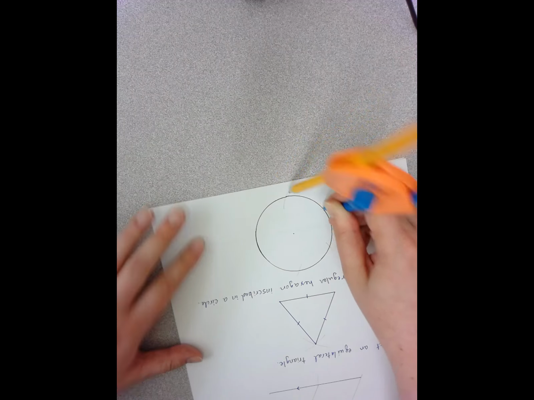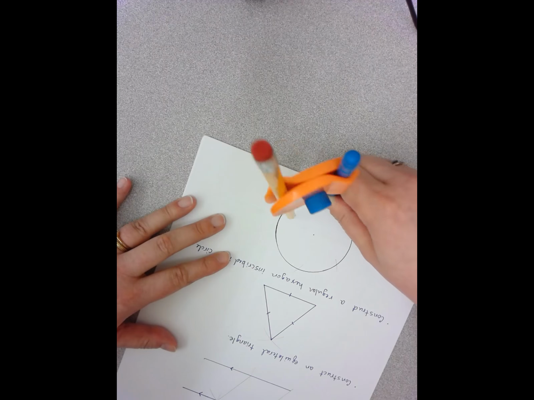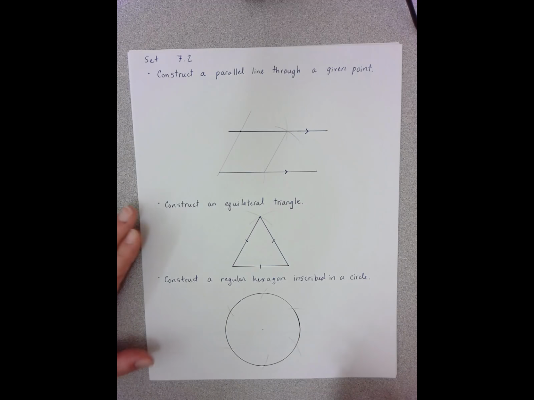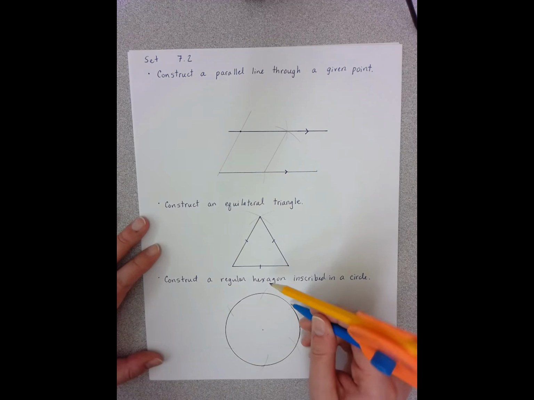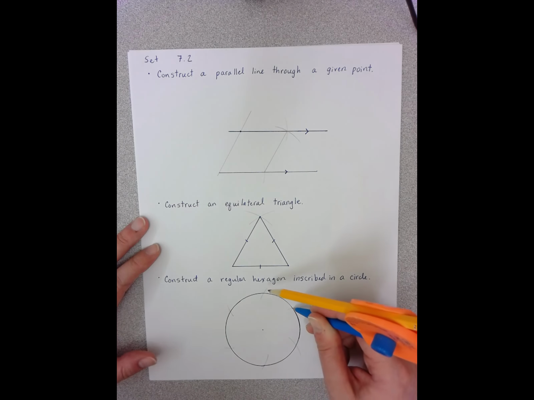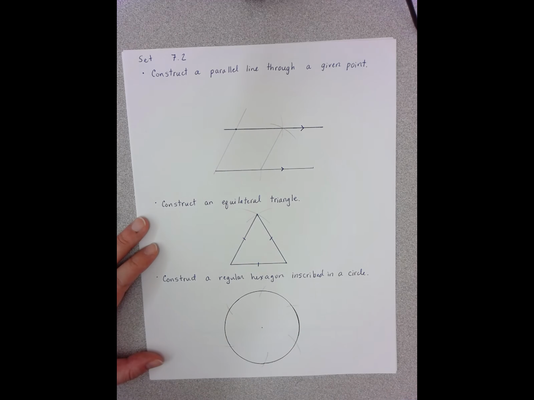Here's my 4th, 5th, and 6th. And then if I want to make sure that I was really, really accurate, which is always a nice check, I would put my pencil here. Ooh, I was not really, really accurate. So let's try that one more time.